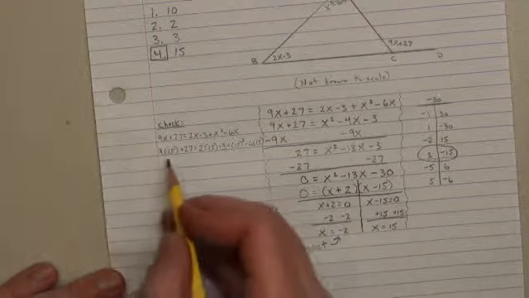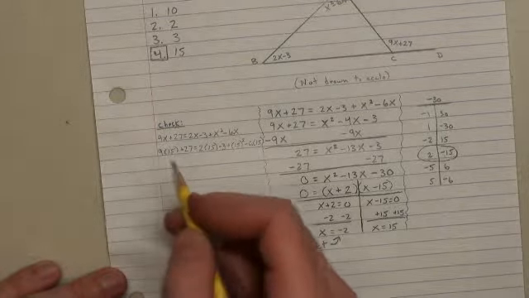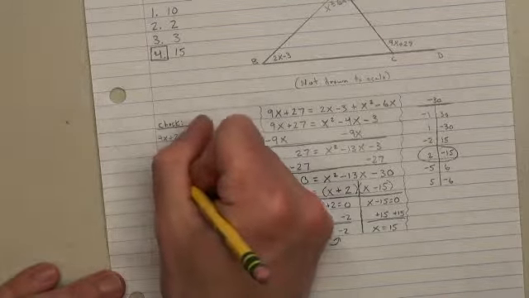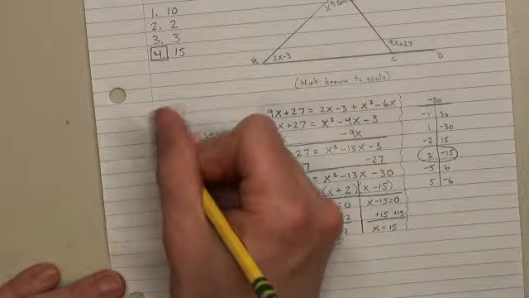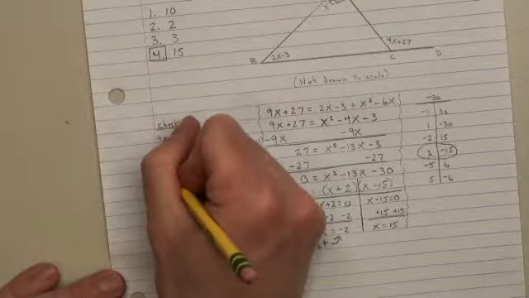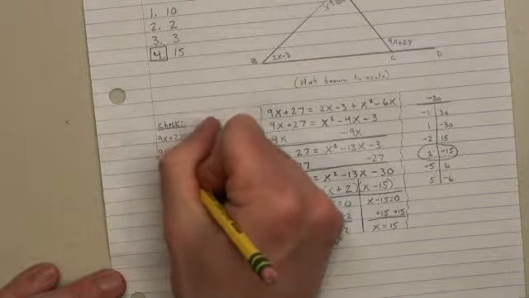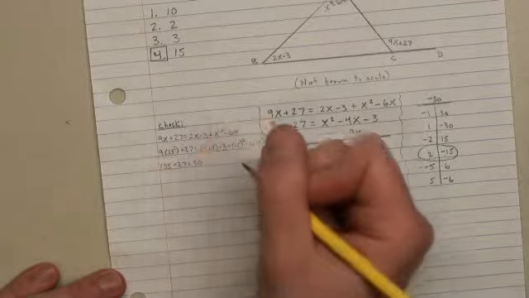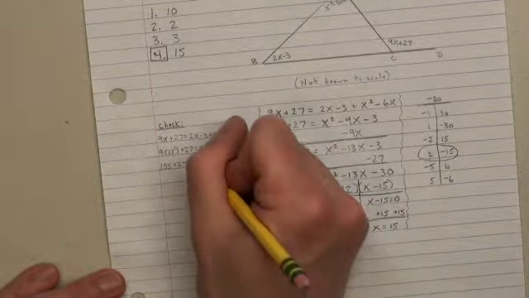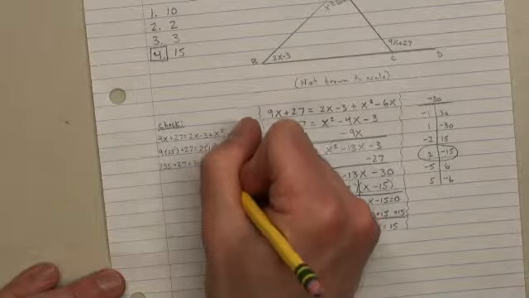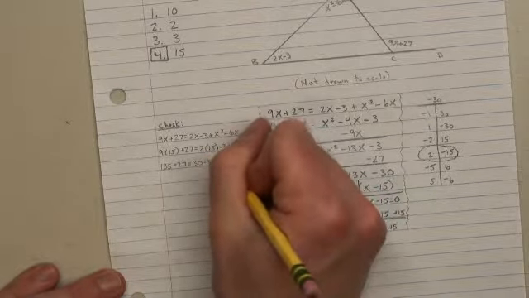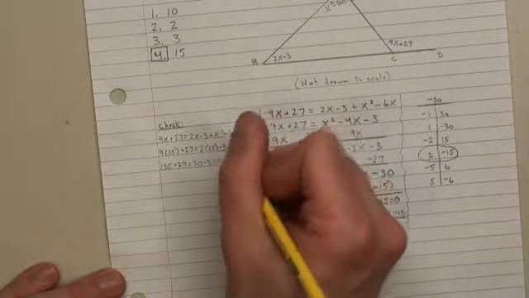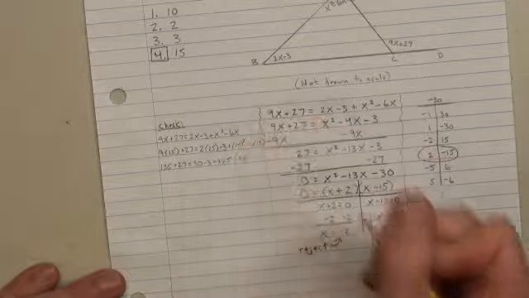Okay. 9 times 15. 9 times 5 is 45, so I put a 5 down, and I carry the 4, and 9 times 1 is 9, plus the 4 is 13, so I have 135 plus 27 equals 2 times 15 is 30, minus 3, plus 15 squared is 225, minus, and then 6 times 15 is 90. Okay?